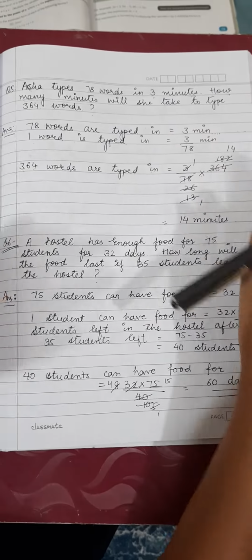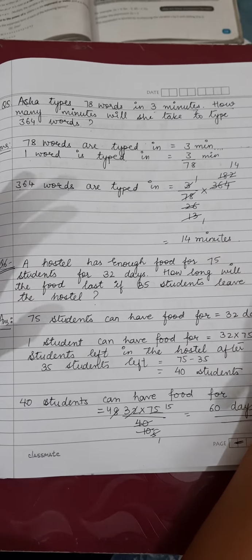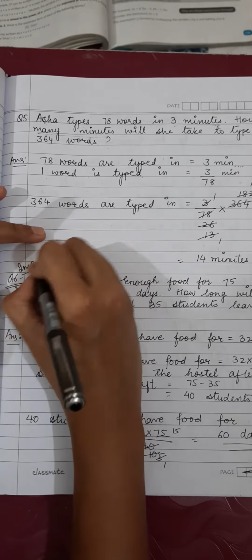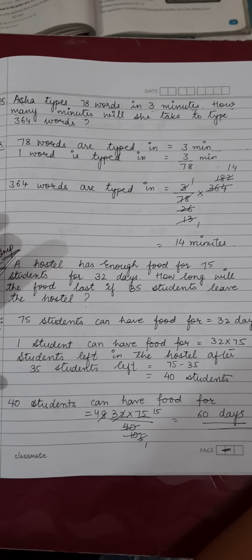Do this question by yourself. I will just explain you orally so that you can try this question by yourself. Now this question number 6 is the most important question, because here we are going to use the indirect variation.